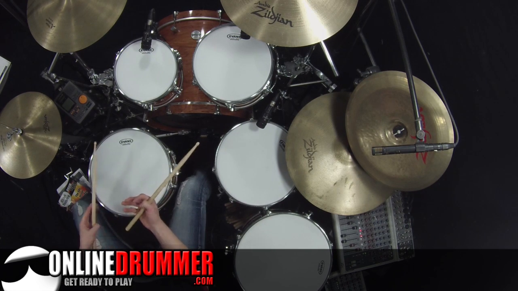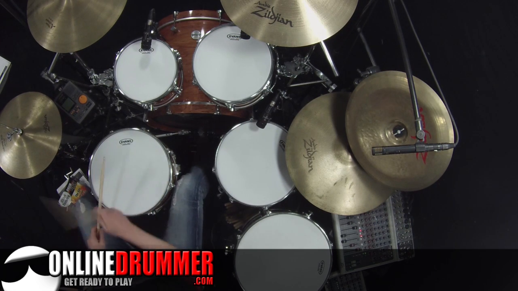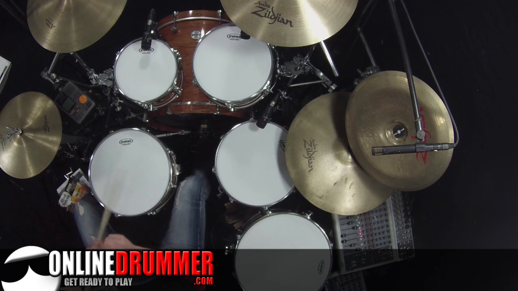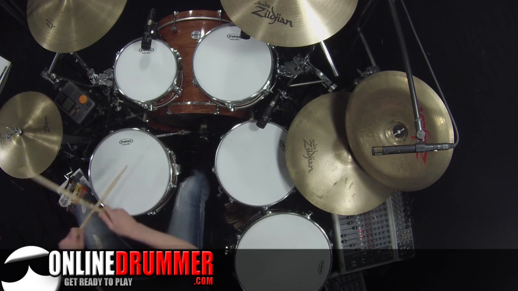Number 11 is a drum beat that uses Pattern A and Pattern B. 1 and 2 and a 3 and 3 and.